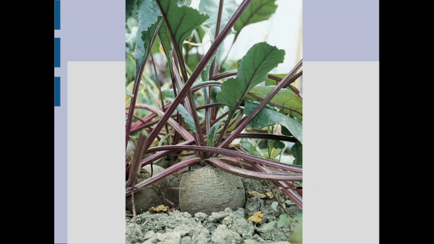In the deserts, in Egypt, plants use storage roots to adapt to store the water, because in the desert of Egypt, the dry season is very long, and the rain is only once or twice a year.